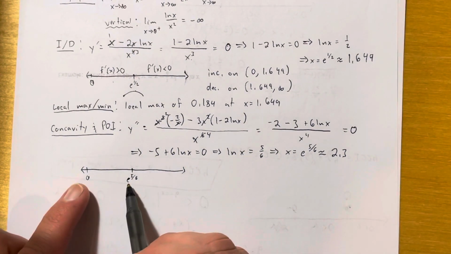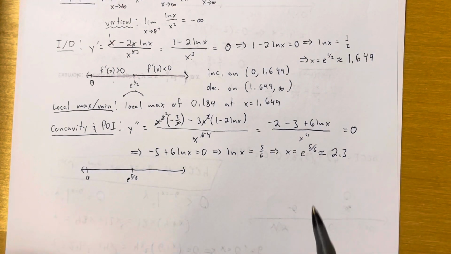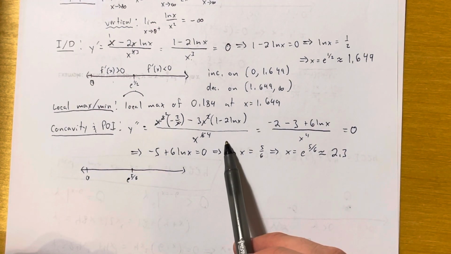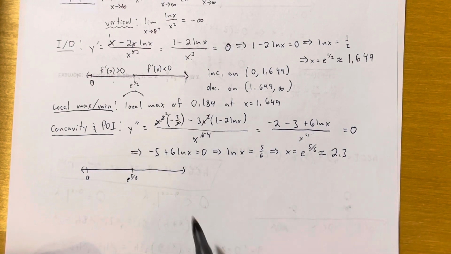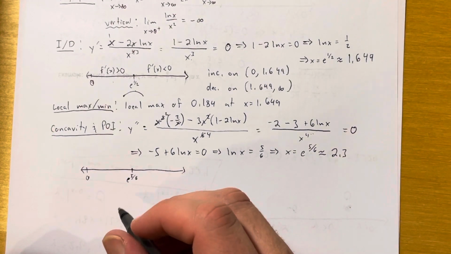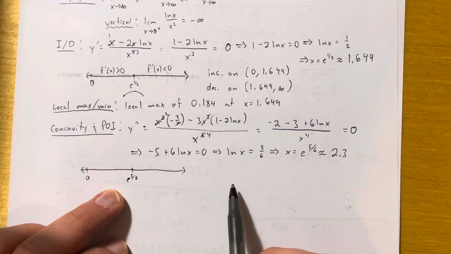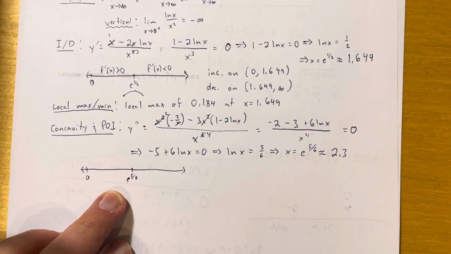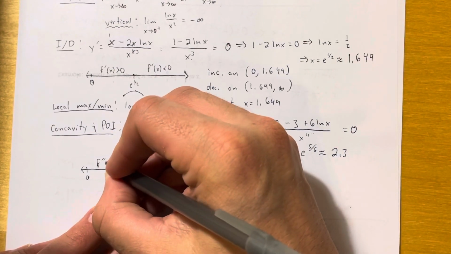So if we pick a number between 0 and 2.3, say 1, plug that into your second derivative, which after simplifying looks like this, or negative 5 would be even simpler, you're going to see that your function is concave down there. It has a negative second derivative.